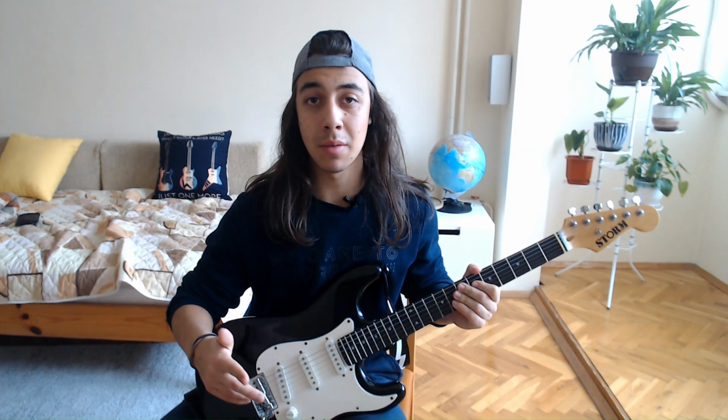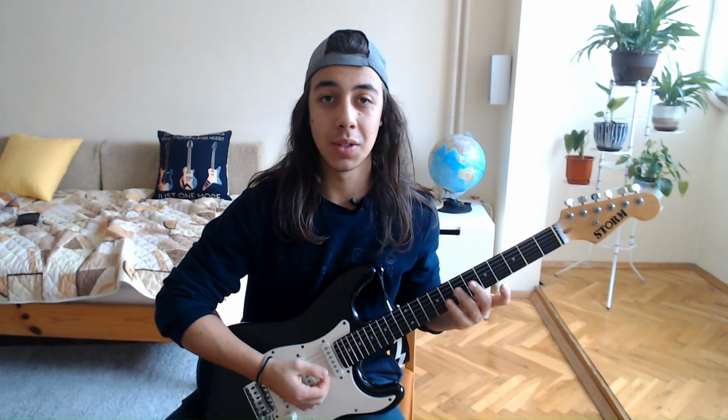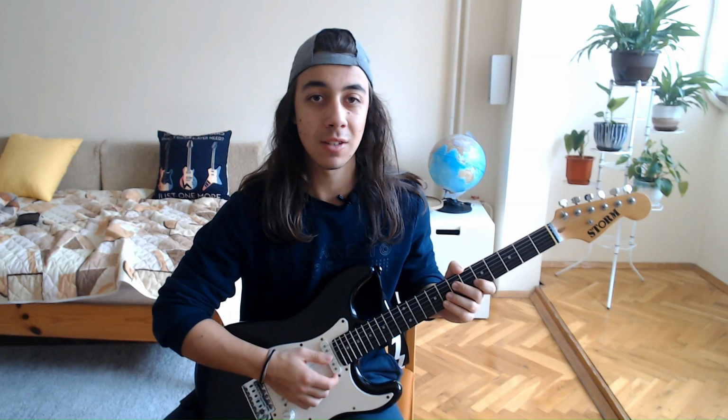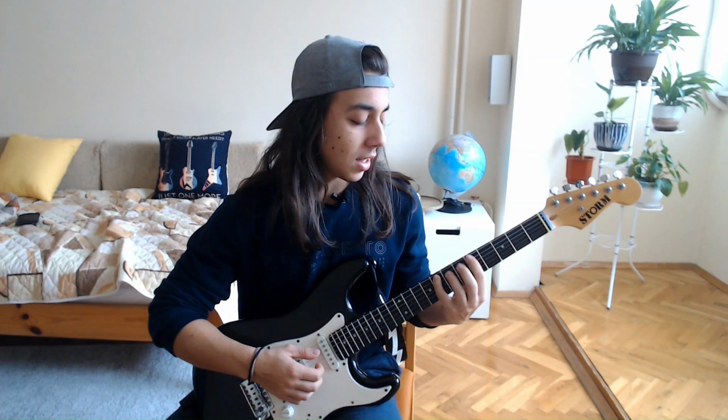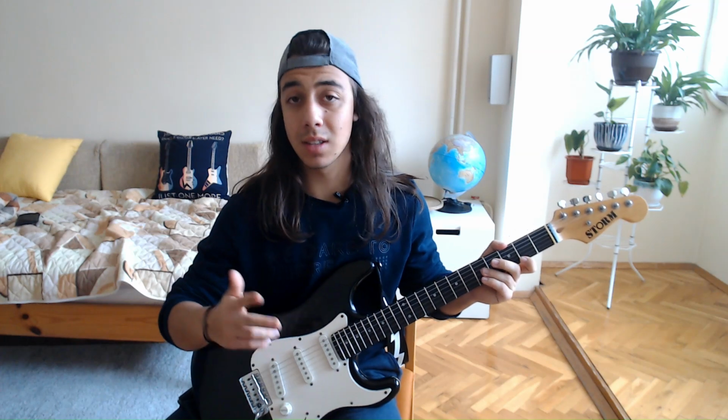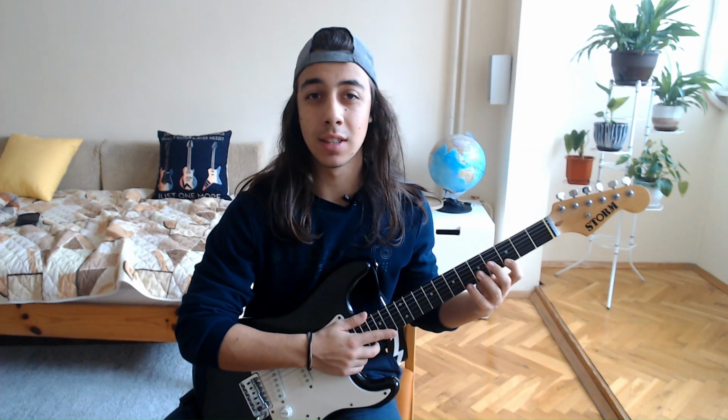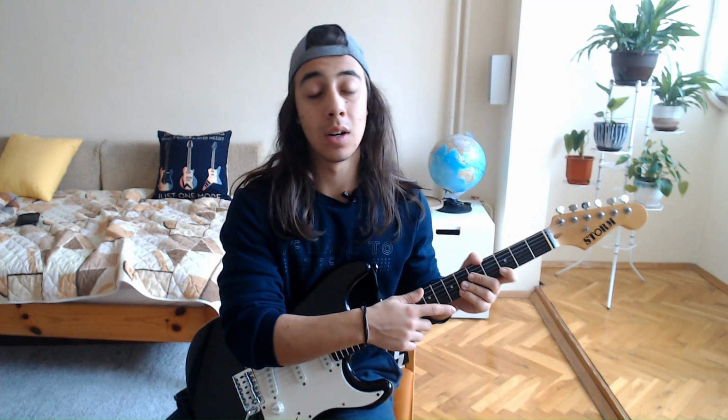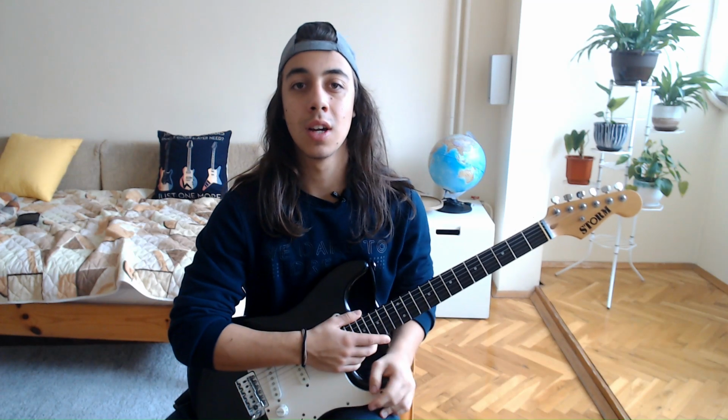Then you should also be able to play sweep picking arpeggios with the minor 7 and major 7 shapes, and you should be able to play at least a few chords by just tapping them on one string, playing the first note and the second note with our fretting hand, and the third note with our picking hand.